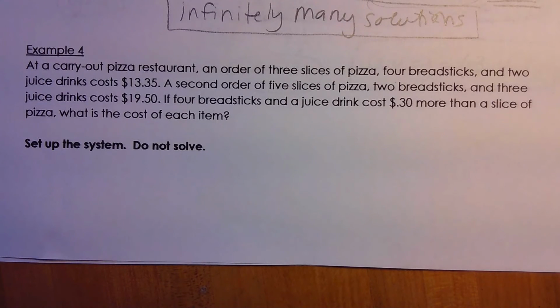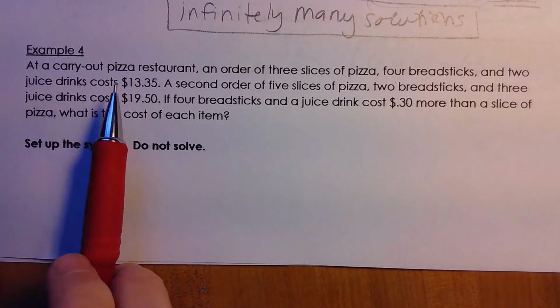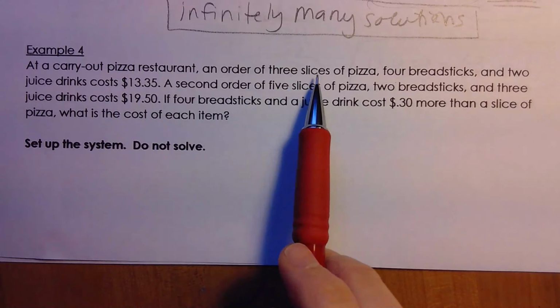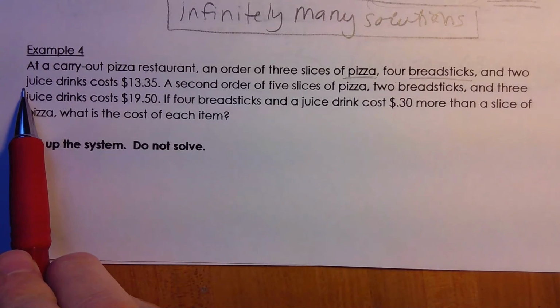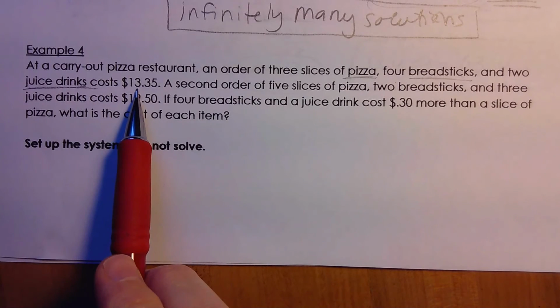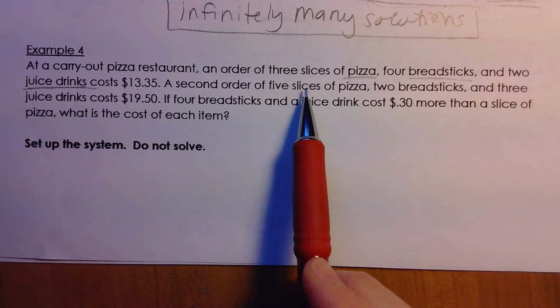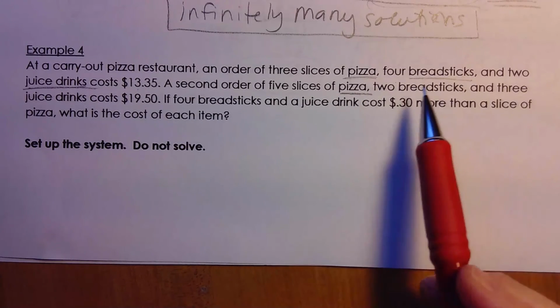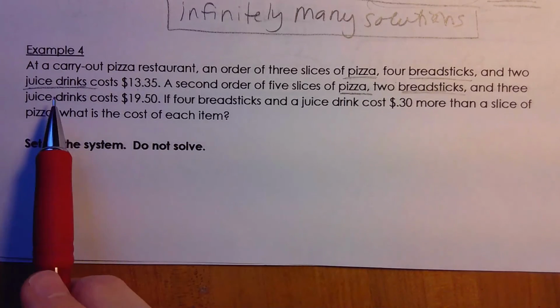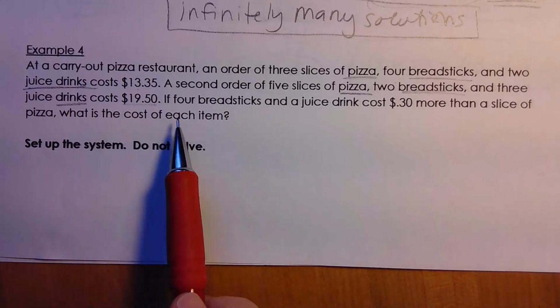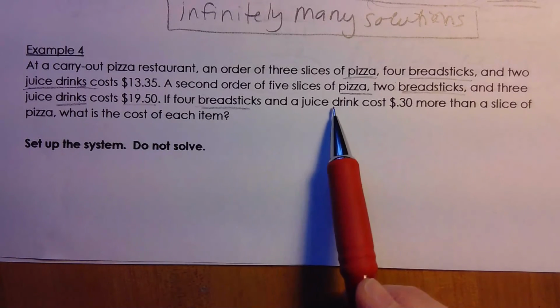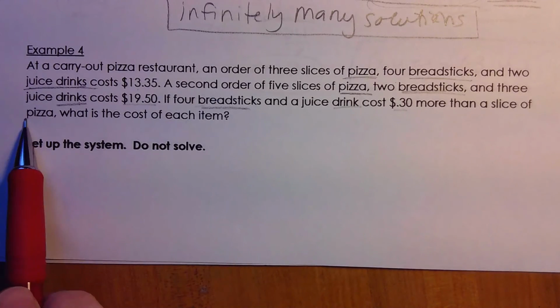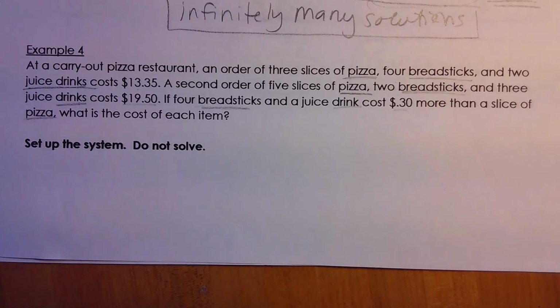Okay, and last example, we won't solve this one, but we'll go ahead and get it set up. It says, at a carry-out pizza restaurant, an order of 3 slices of pizza, 4 breadsticks, and 2 juice drinks cost $13.35. A second order of 5 slices of pizza, 2 breadsticks, and 3 juice drinks cost $19.50. And then the third statement is, if 4 breadsticks and a juice drink cost 30 cents more than a slice of pizza, what is the cost of each item?